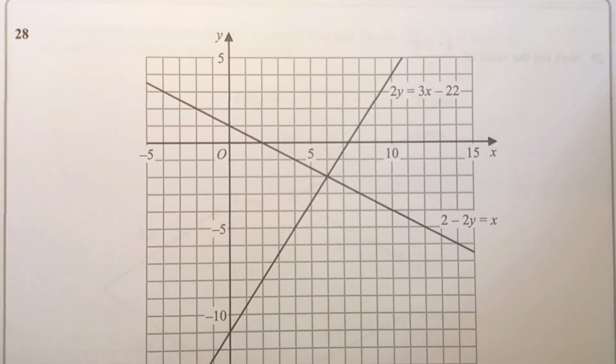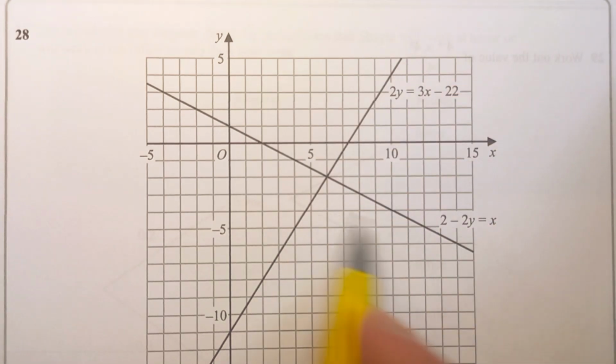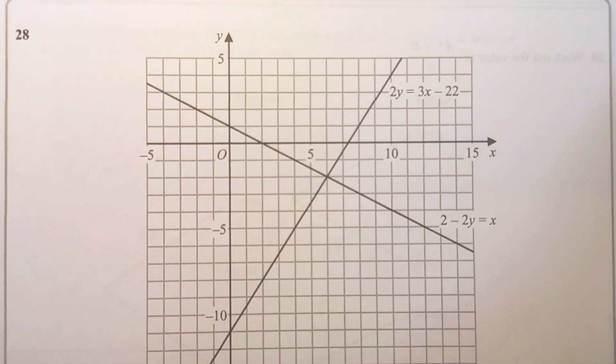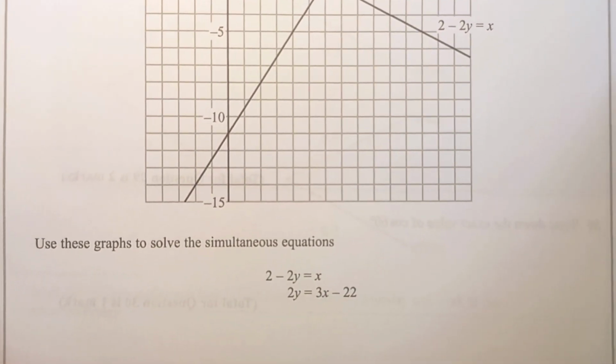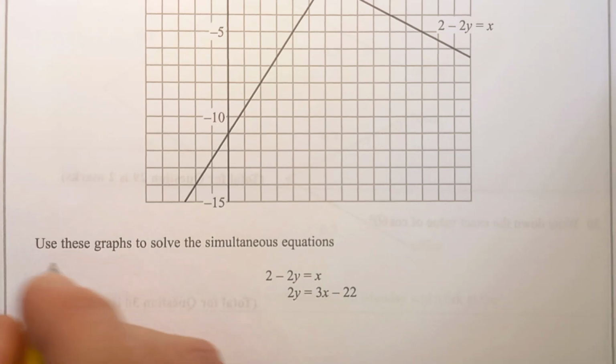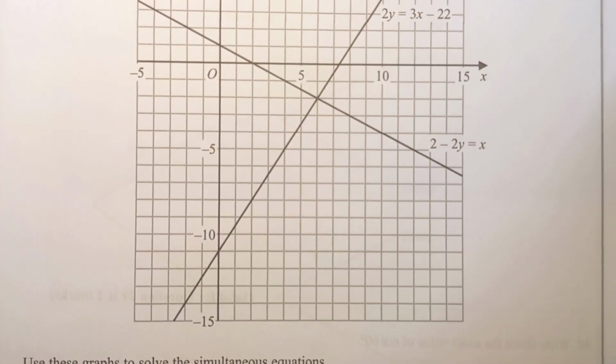Okay, question 28. We've got 2 lines on here. We've got 2y equals 3x minus 22 is this line here, and 2 minus 2y equals x is this one here. And we're told use these graphs to solve the simultaneous equations. So don't use algebra, just use the graphs.